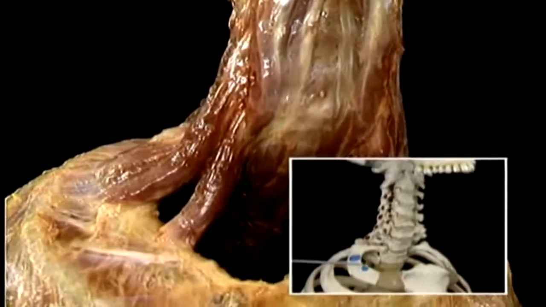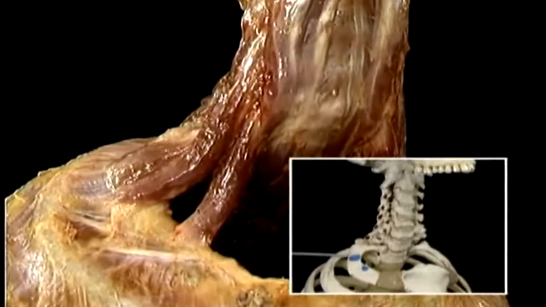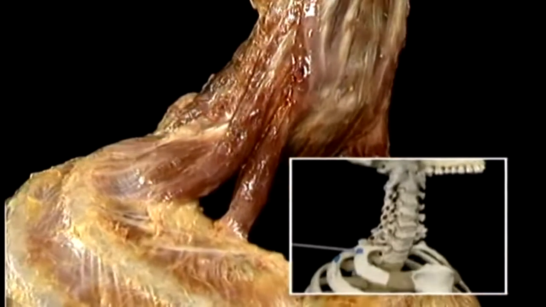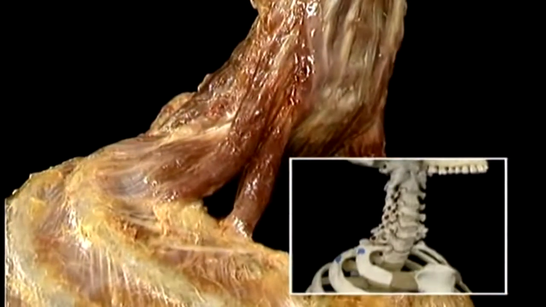The anterior and middle scalene muscles insert on the first rib. The posterior scalene inserts on the first and second ribs. The scalene muscles are involved not in movements of the neck, but in elevating the upper ribs in deep inspiration. The scalene muscles have important relationships to the subclavian artery and the brachial plexus, shown in Volume 1 of this atlas.